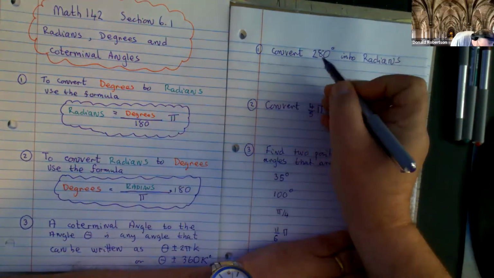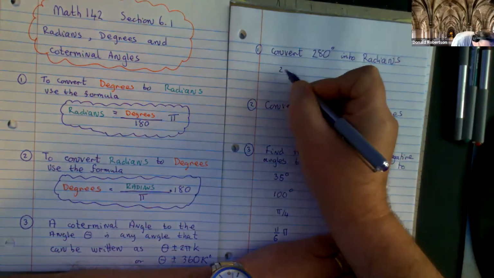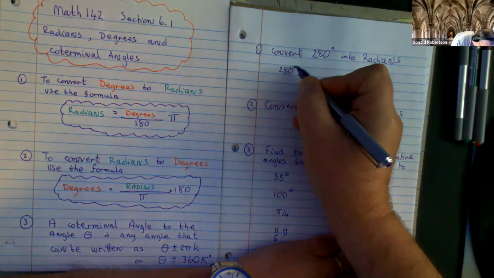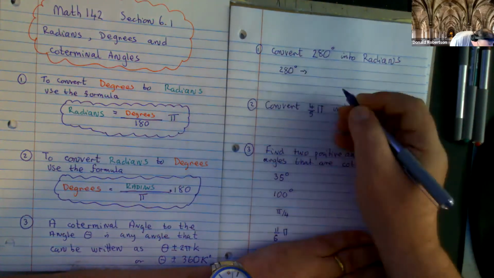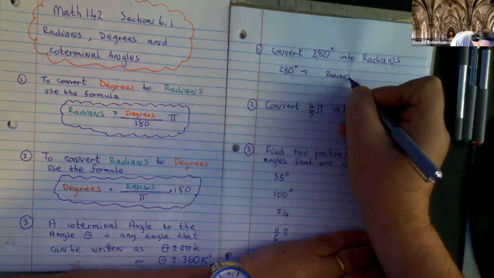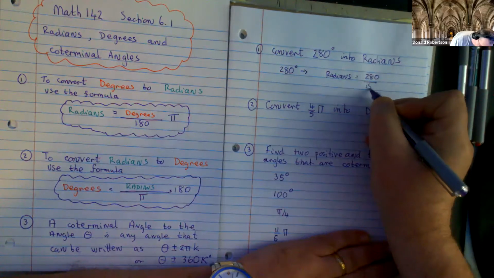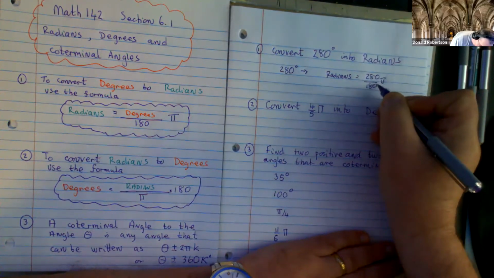So suppose you were asked to turn 280 degrees into radians. In radians, it would be 280 over 180 pi.